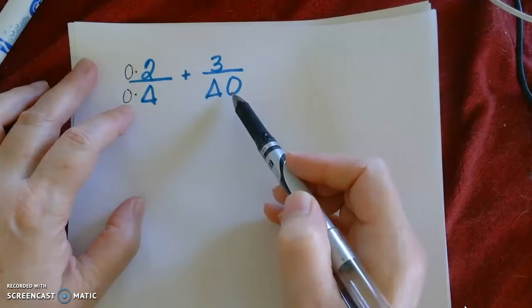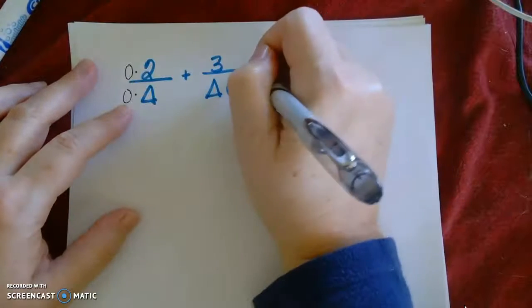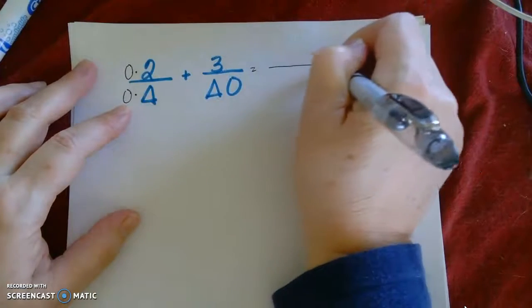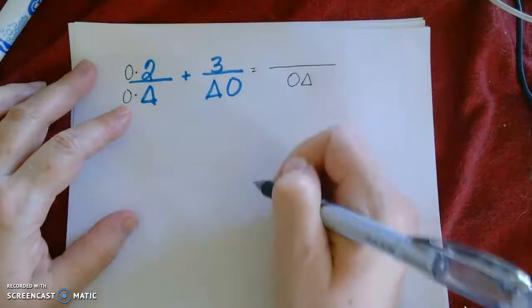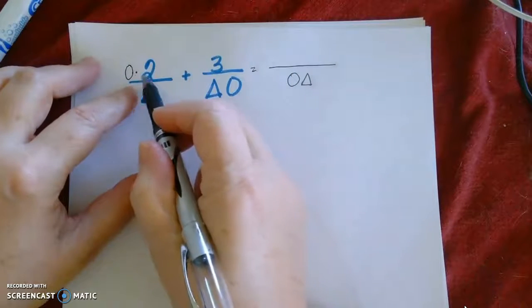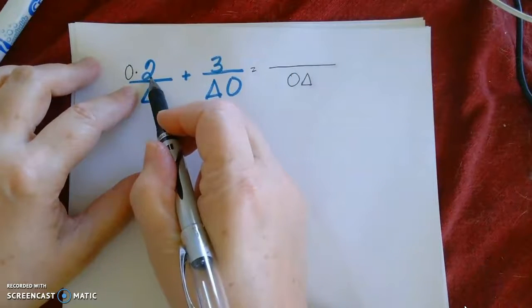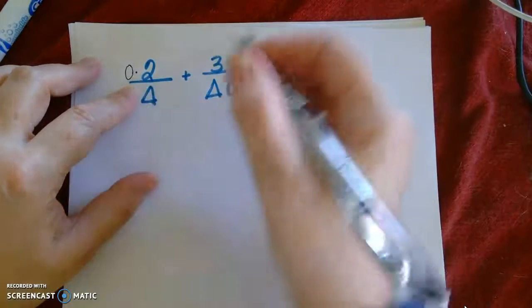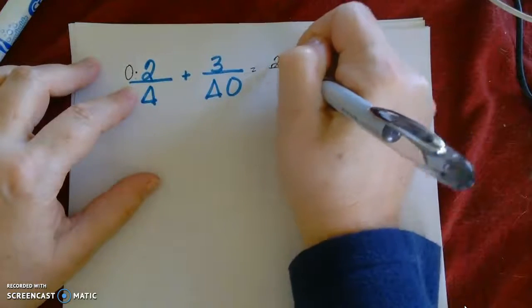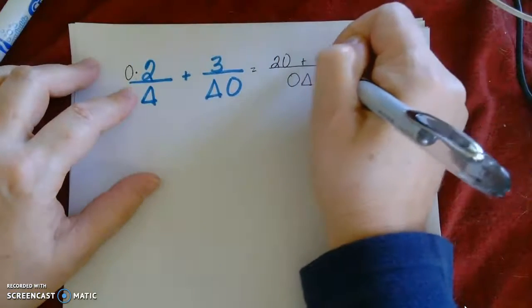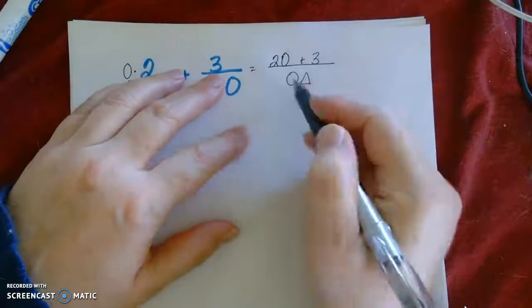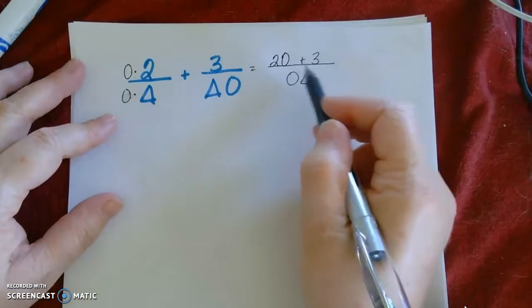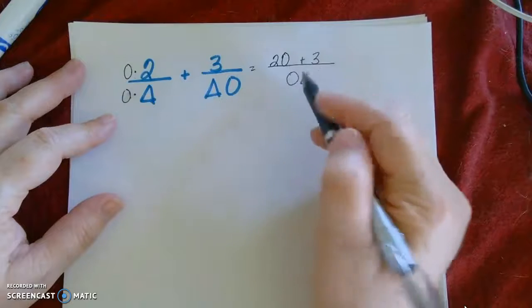This is not the number 0, this is a circle. So, right now I have a common denominator. I have circle, triangle. I'm going to multiply my numerator. Circle times 2 is 2 circle plus 3.